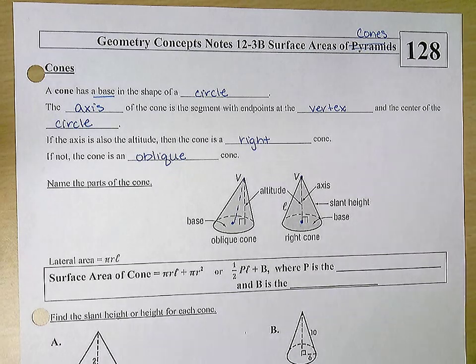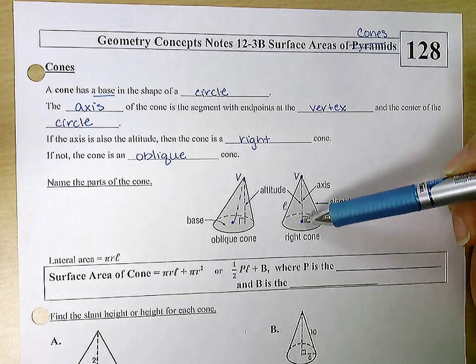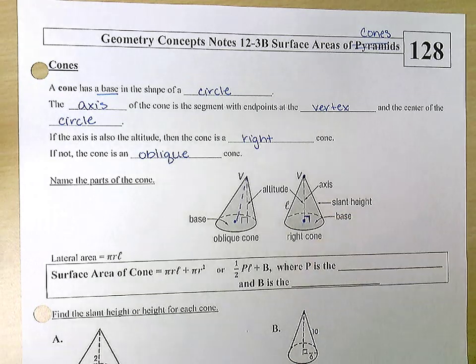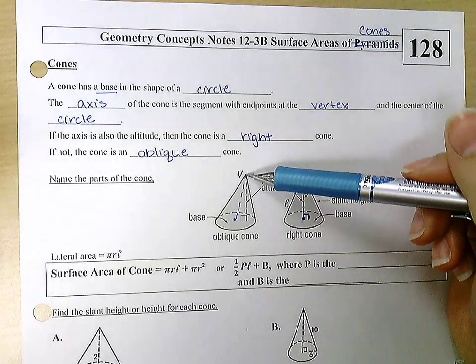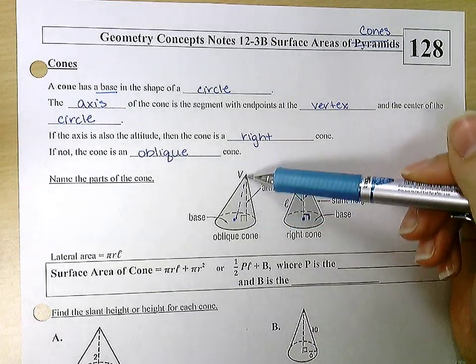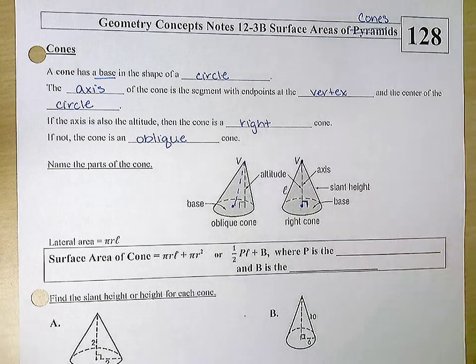In a right cone, you'll see this height from your vertex to the center, and it is perpendicular to that base. So your altitude and your axis are the same. In an oblique cone, your altitude or height will be different from your axis, which goes to that center point there.